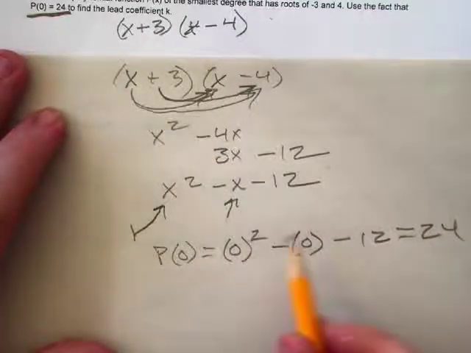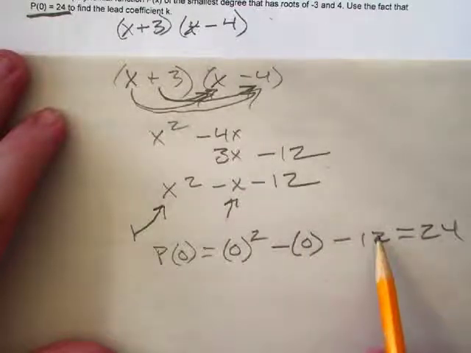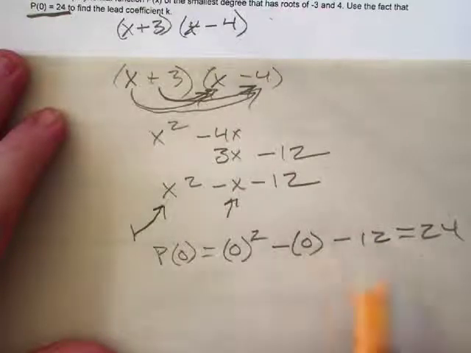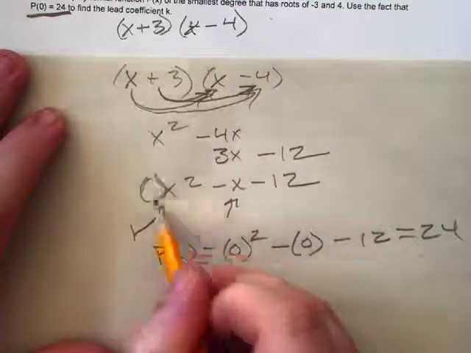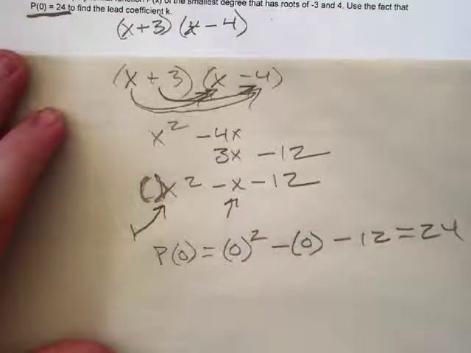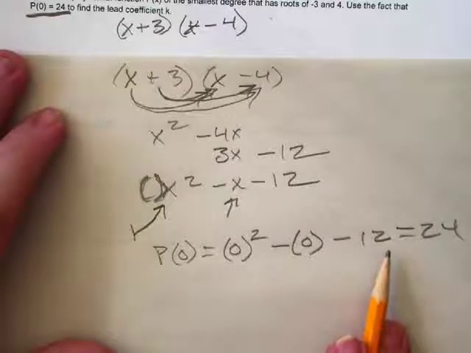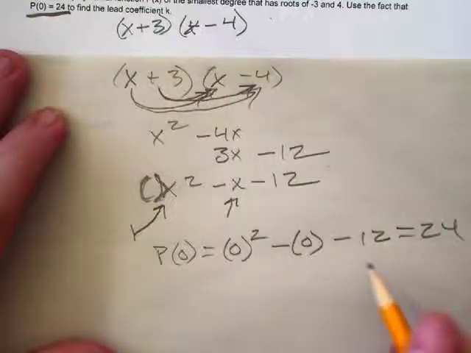Now 0 squared is 0, minus 0, minus 12, is negative 12. So we know there's something here that we've got to change, because that won't work. Negative 12 does not equal 24.